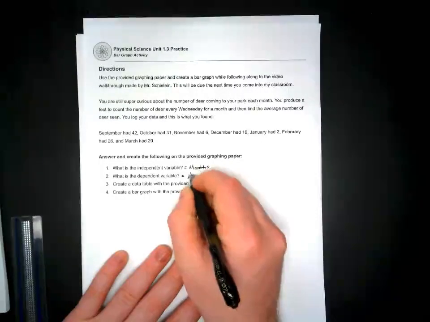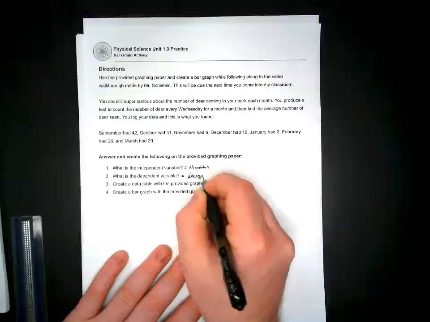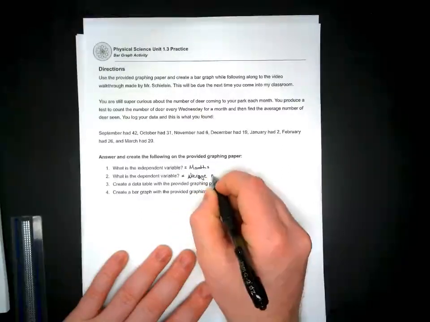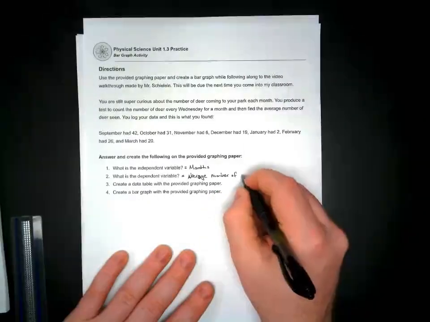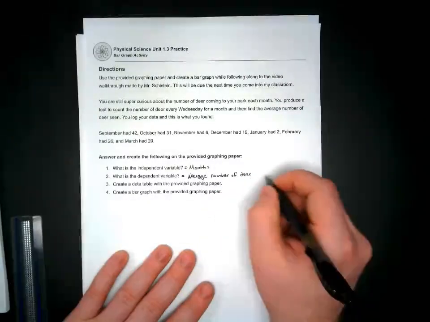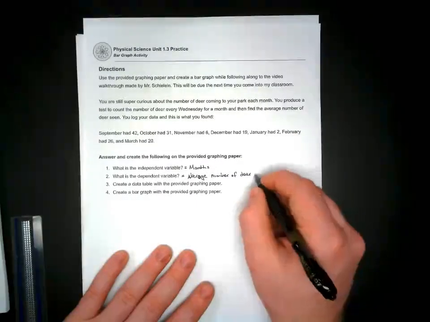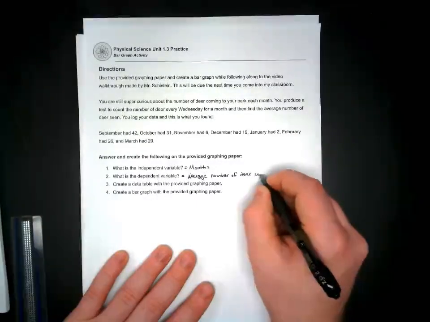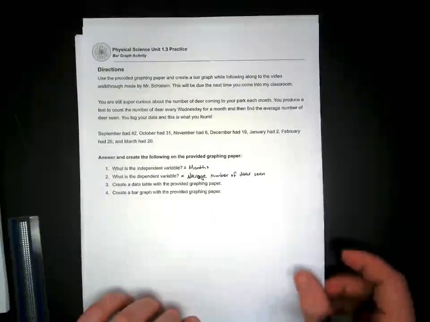Okay, so let's do average number of deer. Oh my goodness, I can't spell. Average number of deer seen, or just average amount of deer seen, or average just number of deer, whatever works for you. Okay, so now let's go ahead and start creating a data table.